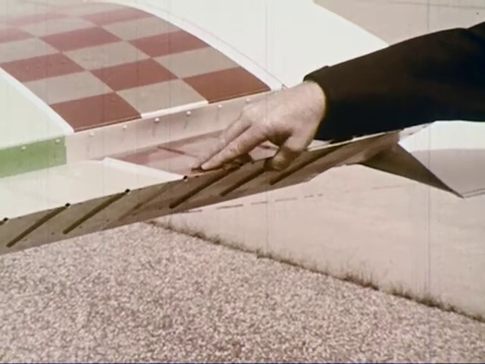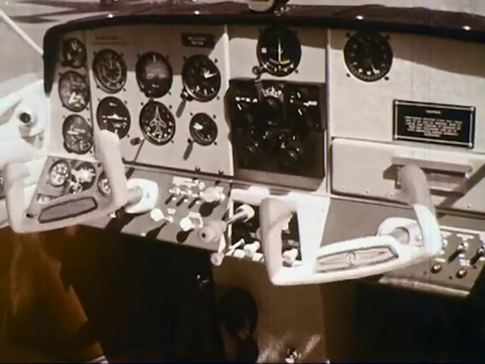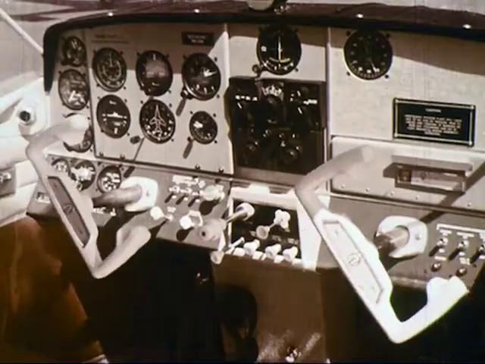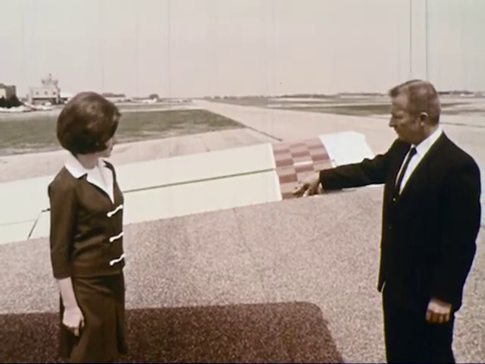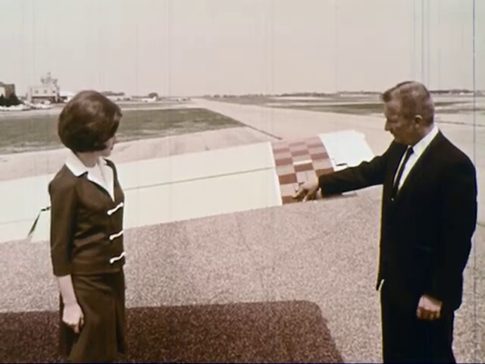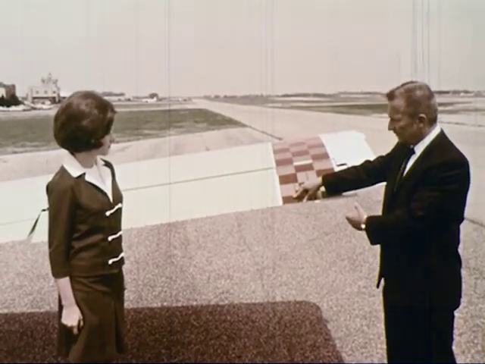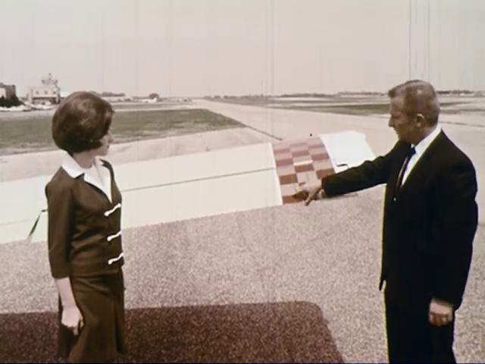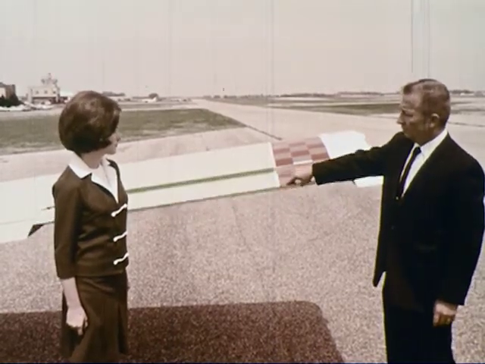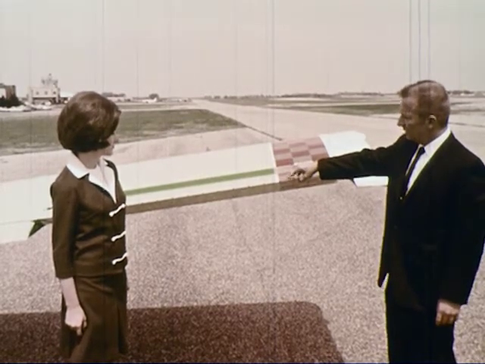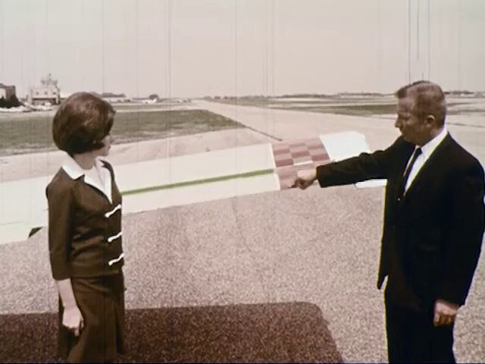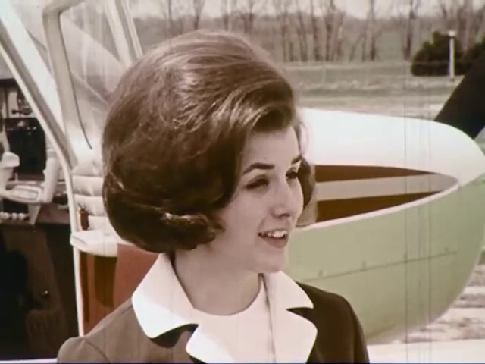The ailerons are positioned by movement on the control wheel. If we move this aileron in this direction, the air passing under the wing would have a tendency to lift this wing. At the same time, the other aileron would be in this position, and the air passing over the top of the wing would have a tendency to move that wing down, thereby banking the airplane. Is a bank the same as a turn? No, but the airplane must be banked before it can be turned properly.